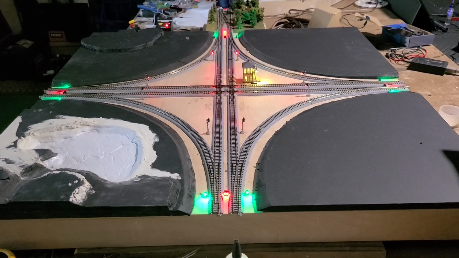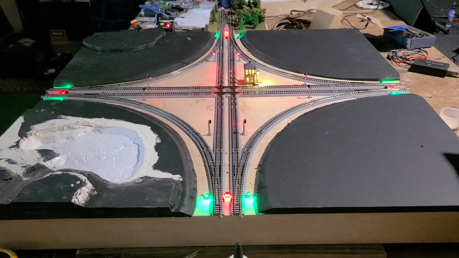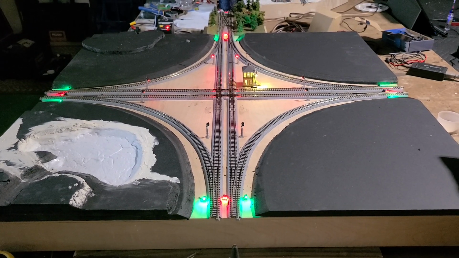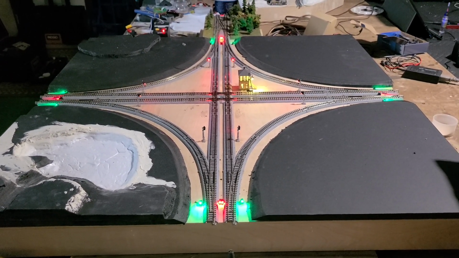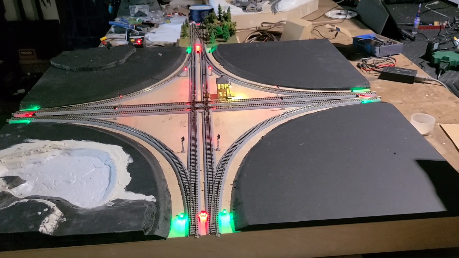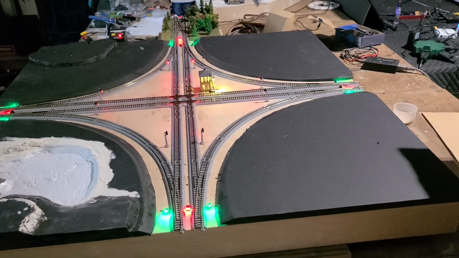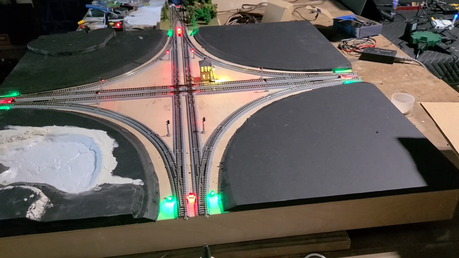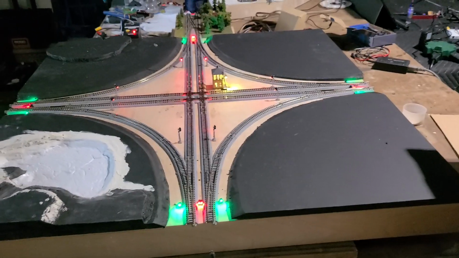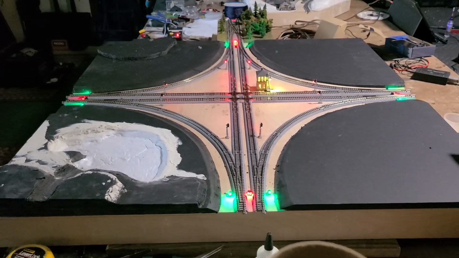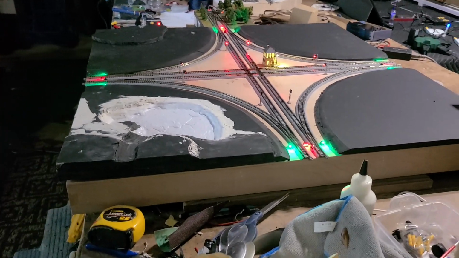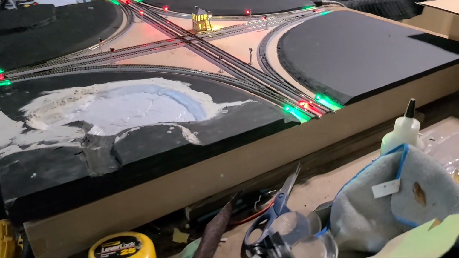The one caveat here is those switches need to be listed in JMRI in the turnout table, as well as any sensors need to be listed as well if you want to reset those sensors. So as we take a look here, you can see that all these switches are thrown.